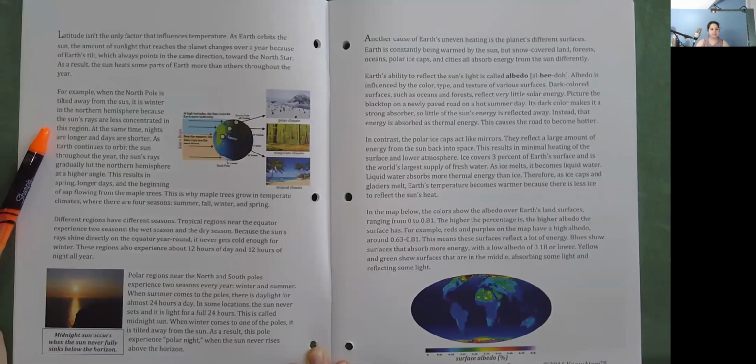At the same time, nights are longer and days are shorter. As Earth continues to orbit the sun throughout the year, the sun's rays gradually hit the northern hemisphere at a higher angle. This results in spring, longer days, and the beginning of sap flowing from the maple trees. This is why maple trees grow in temperate climates where there are 4 seasons: summer, fall, winter, and spring.